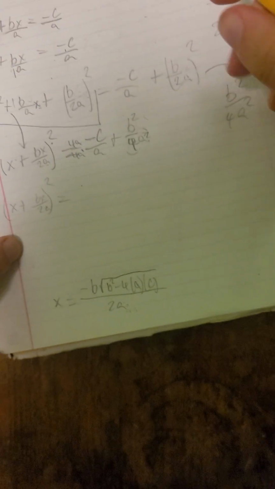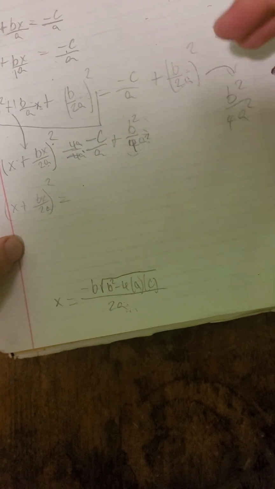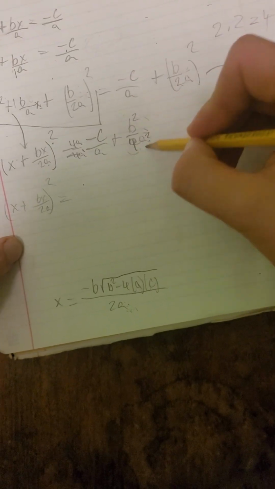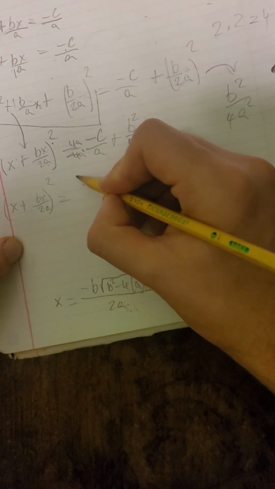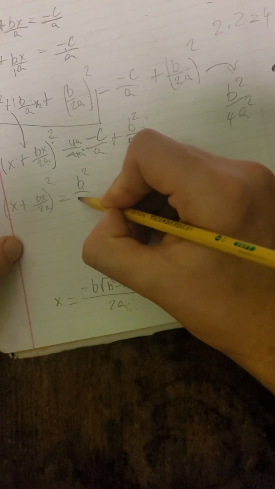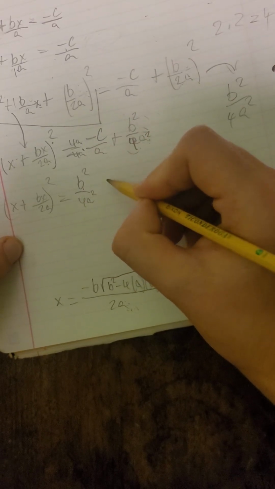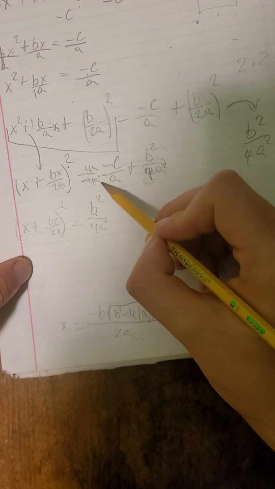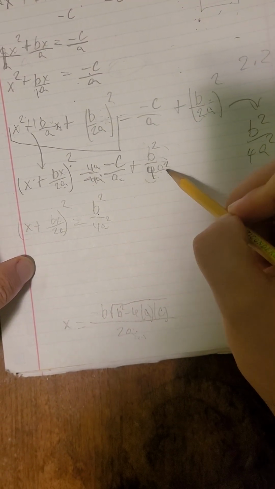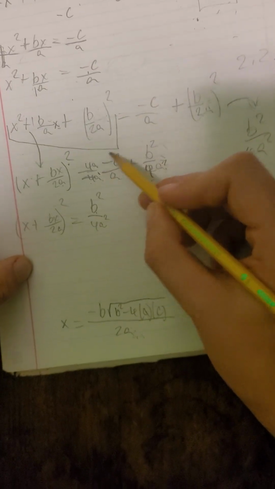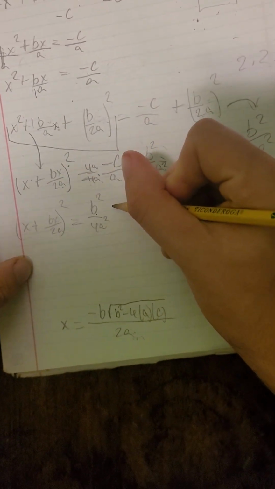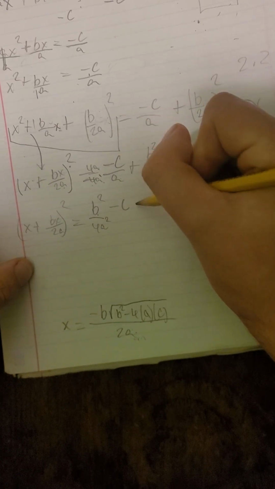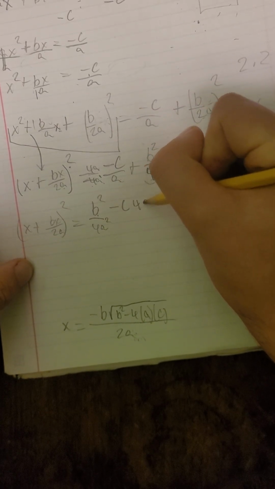Actually, since I want to go in the order of the equation here, I'm going to put the b squared divided by 4a squared first. So b squared divided by 4a squared first. And since these now, the a times the 4a will have the same denominator, I can add them. Well, in this case, it's subtract because there's that. So it would be minus c times 4a.